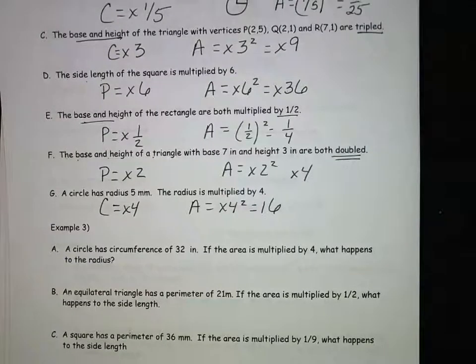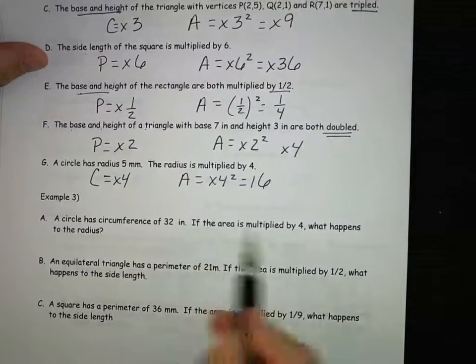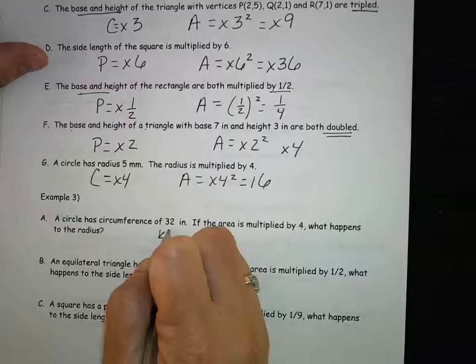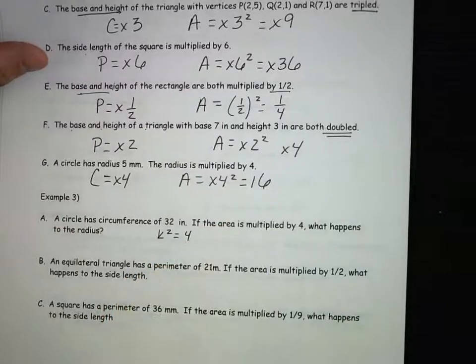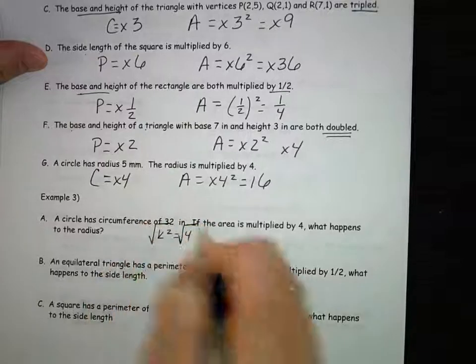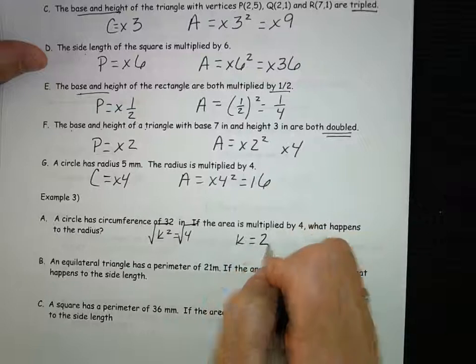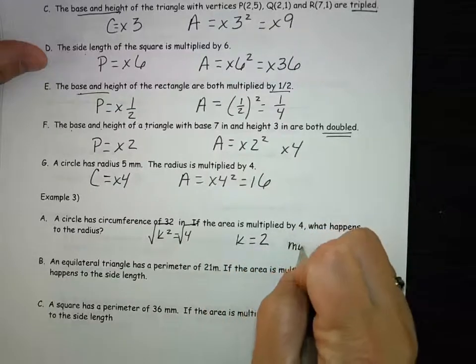Example 3, a circle has a circumference of 32. If the area is multiplied by 4, what happens to the radius? Well, this one we're kind of working backwards. We've said the area always has to be multiplied by that number squared. So if k squared equals 4, if we square root, then what we did to the radius is we multiplied that by 2.